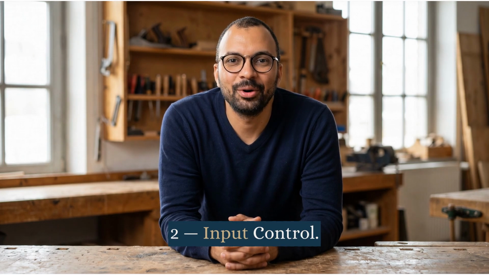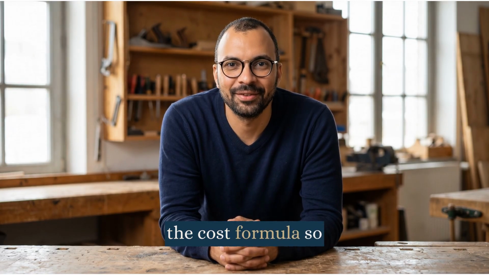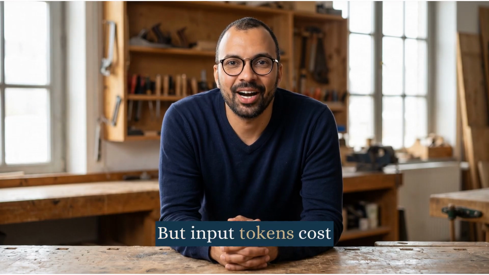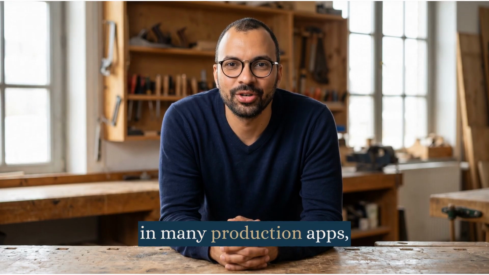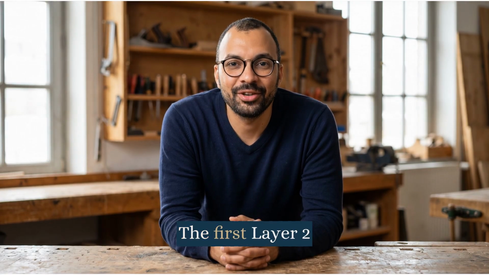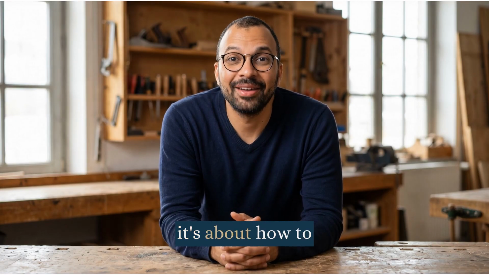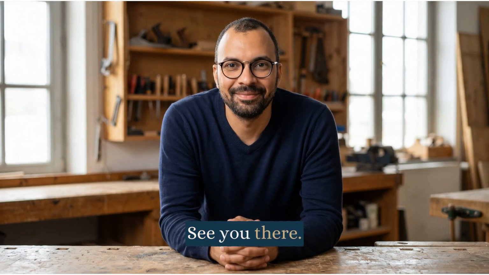In the next episode, we move into layer 2, input control. We've been focused on the output side of the cost formula so far, but input tokens cost money too. And in many production apps, the input actually dominates the bill. The first layer 2 technique is called the sliding window, and it's about how to stop your conversation history from growing without limit.